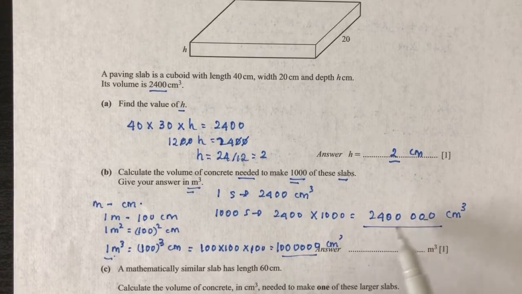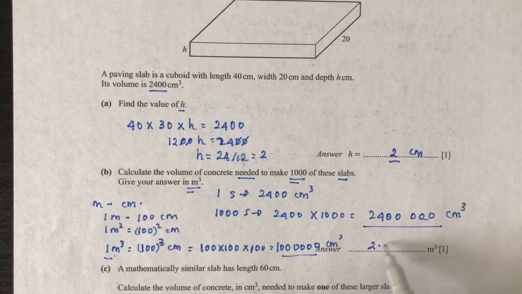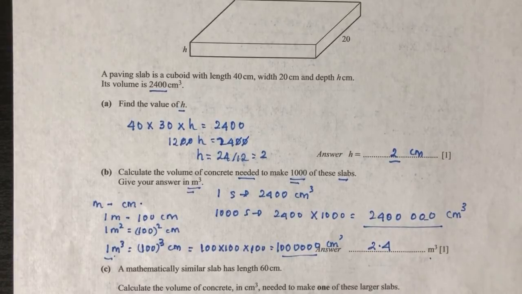So here, what is your answer? Your answer will be 2,400,000. So we have to move 6 decimal places: 1, 2, 3, 4, 5, 6. So your answer will be 2.4 meter cube.